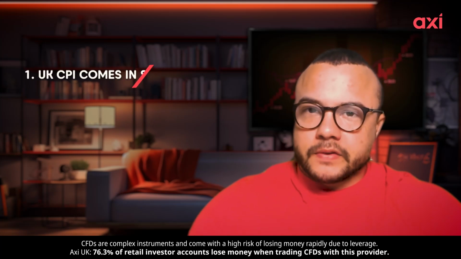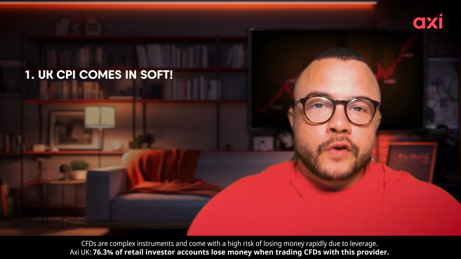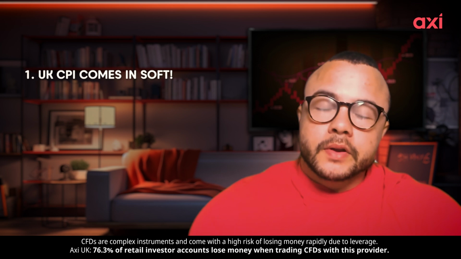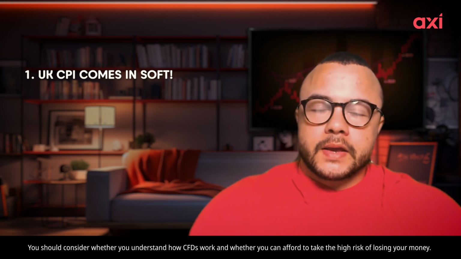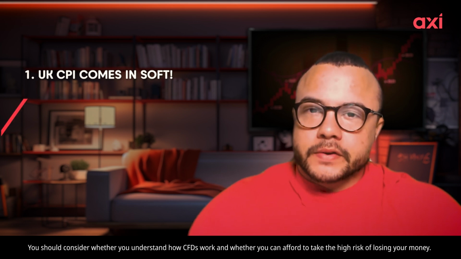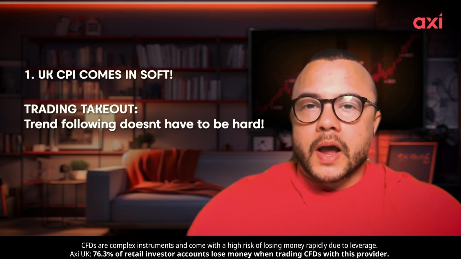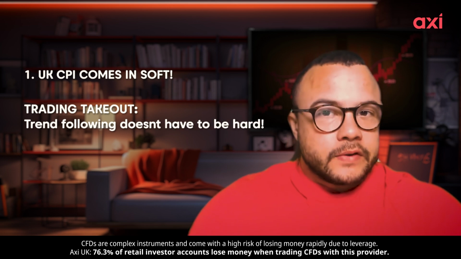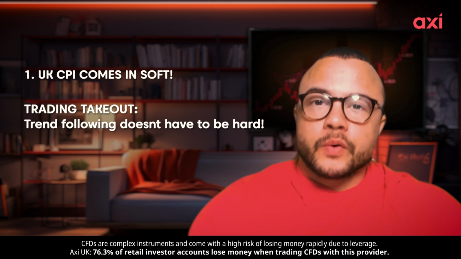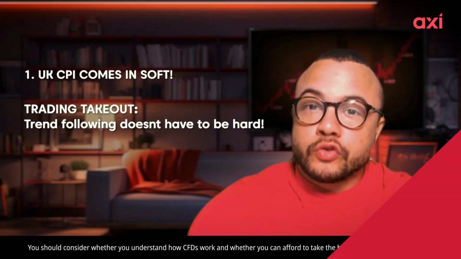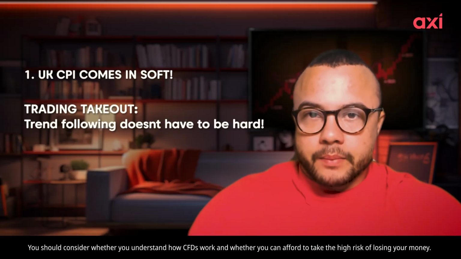Today we're looking at the UK CPI number because it's come in softer than expected. What's the reaction in pound sterling? And then we're going to look at today for the Trading Takeout why it's easy to actually follow a trend following strategy and probably why you should just focus on that.